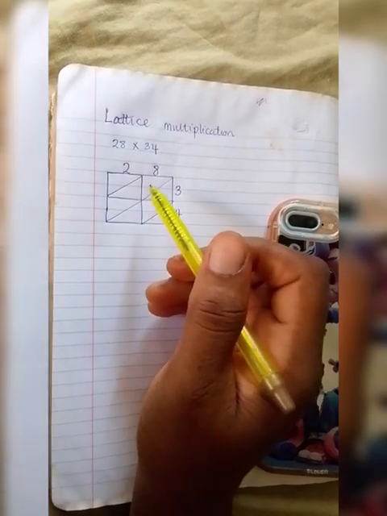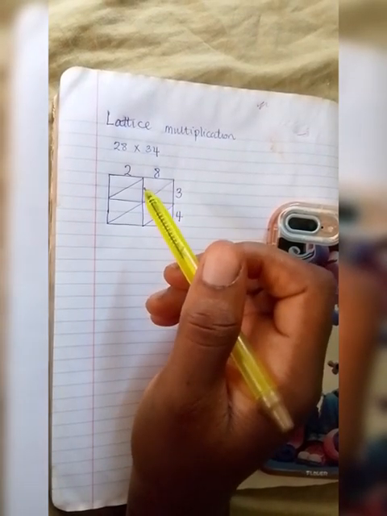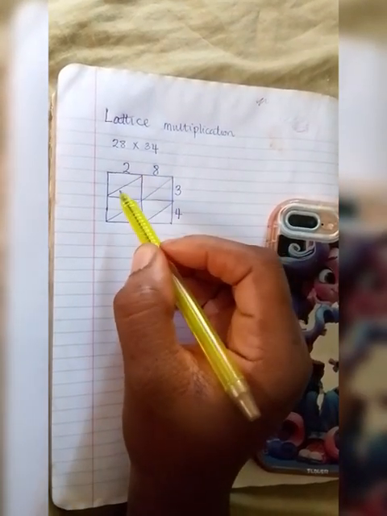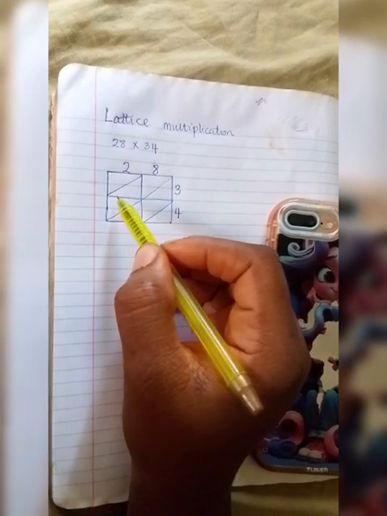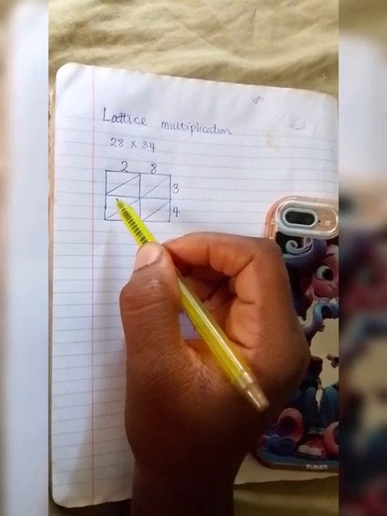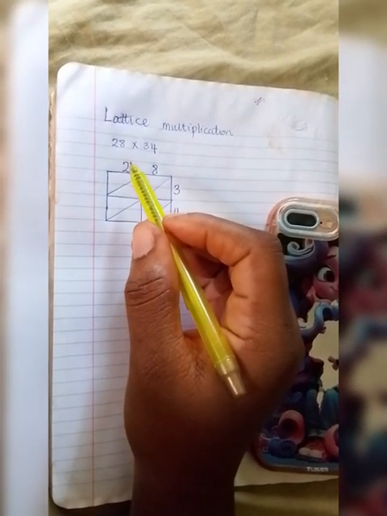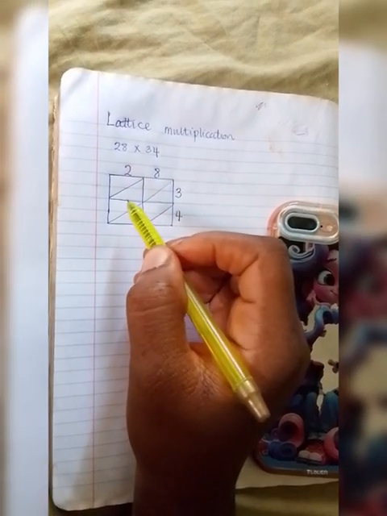Now when you're multiplying and you have an answer that is one digit, you write it at the bottom of the diagonal in each square. I will show you once I commence. But if there are two digits, you write one on top and the other one at the bottom.